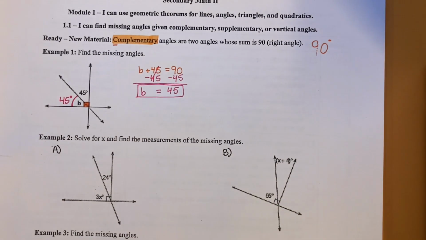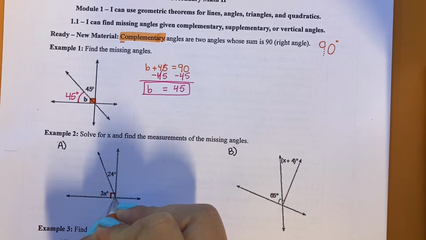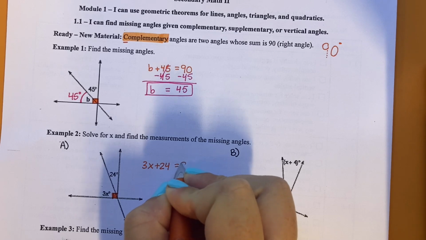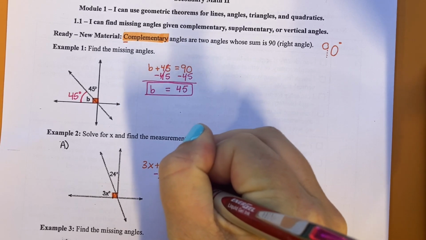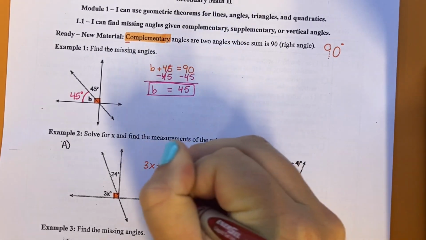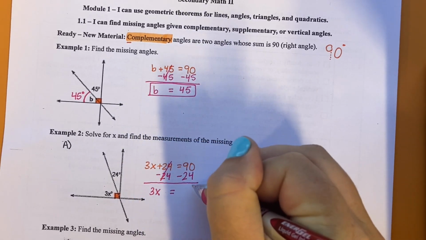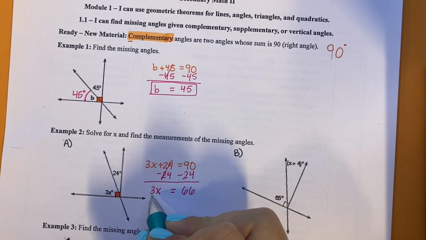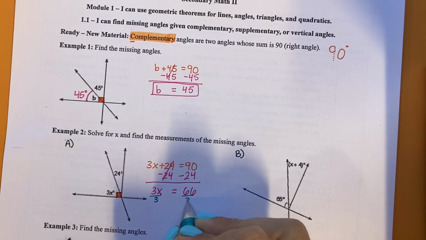Example 2. Solve for x and find the missing measurement of the missing angle. I have this little box, that's a right angle. 3x plus 24 will make 90 degrees. I'm going to try and get x by itself, so subtract the 24, which leaves the 3x by itself, equal to 66. 3 is being multiplied by x when there's no symbol between them. To undo multiplication, we divide by 3.